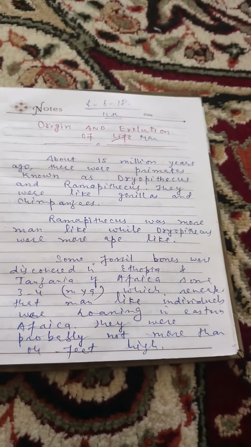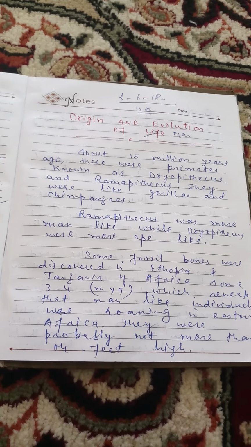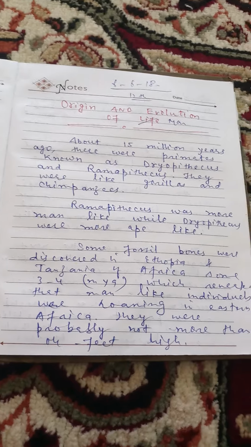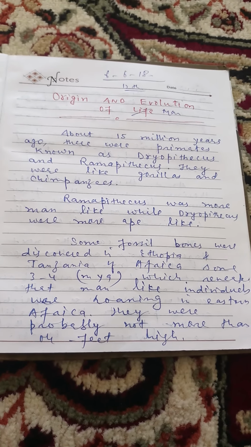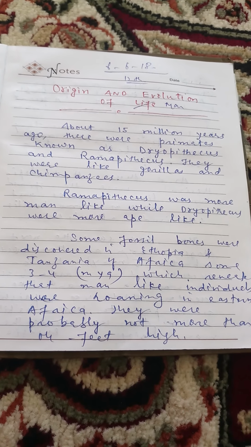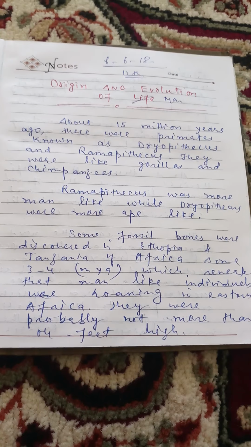And similarly, some fossil bones were discovered in Ethiopia and Tanzania. Tanzania and Ethiopia are African countries, situated in the African continent.